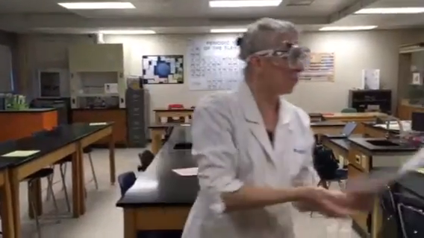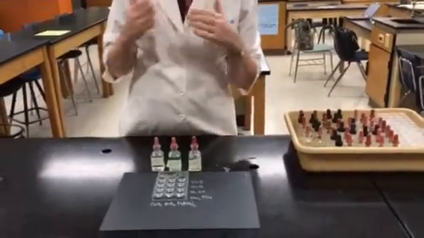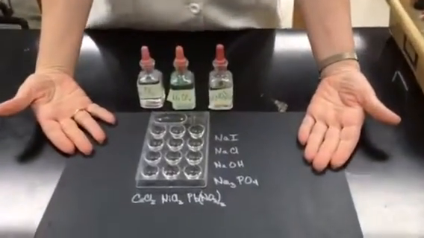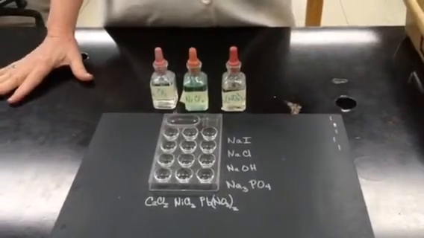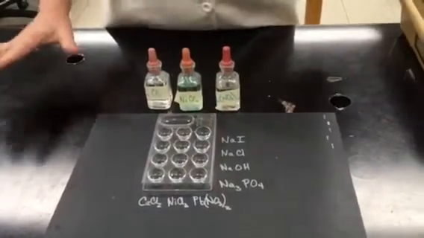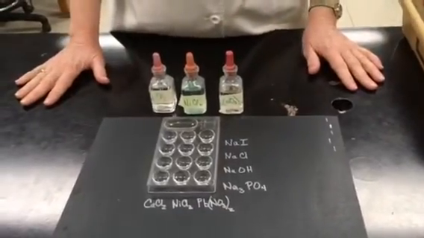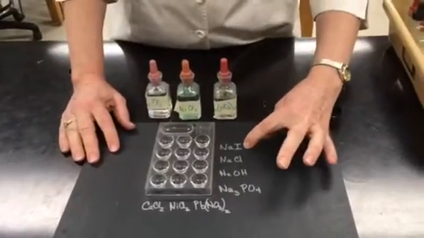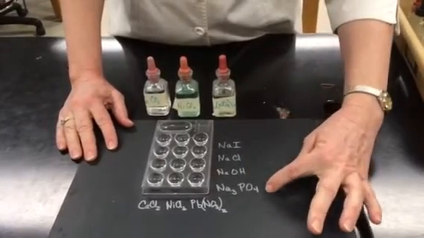Table of solubilities, and you all have made predictions about which compounds you can combine to get the double replacement reaction. So what I have here is everything all set up. Now I have more combinations than you've actually made yourselves, because you only had to do 4. But I'm doing every combination here that can produce a precipitation reaction. And as you see, I have sodium iodide here, sodium chloride here, sodium hydroxide here, and sodium phosphate here.